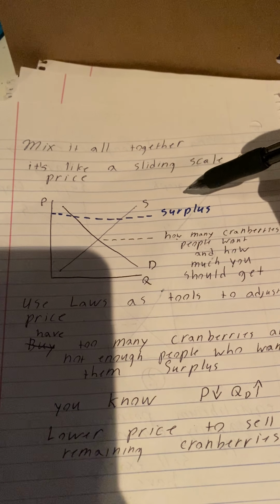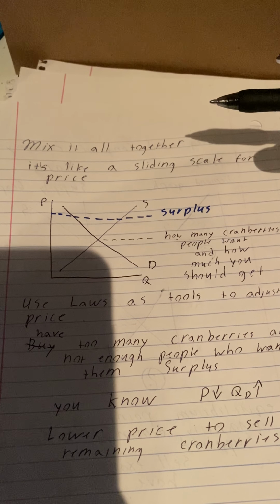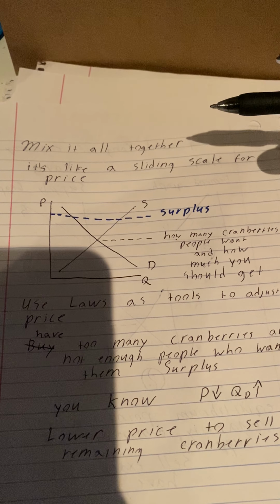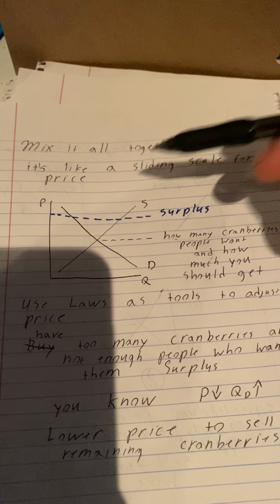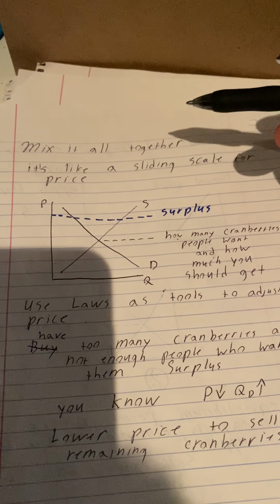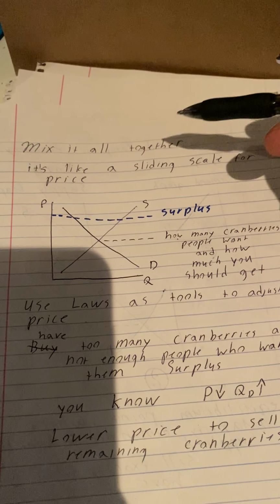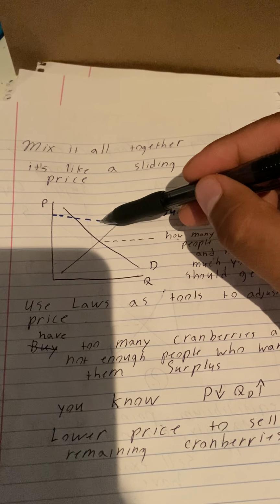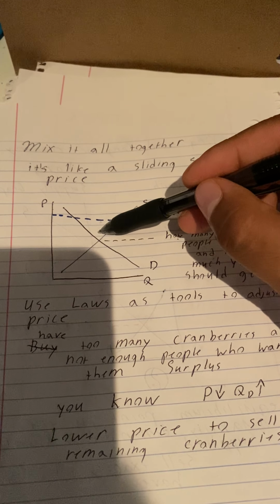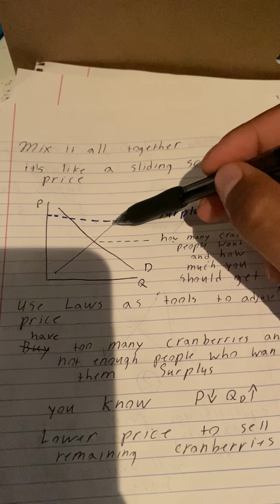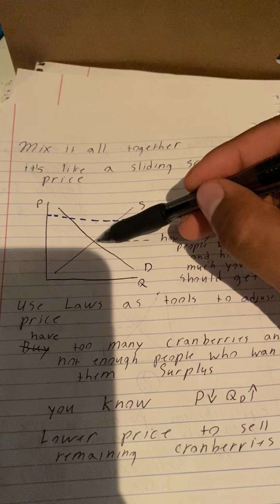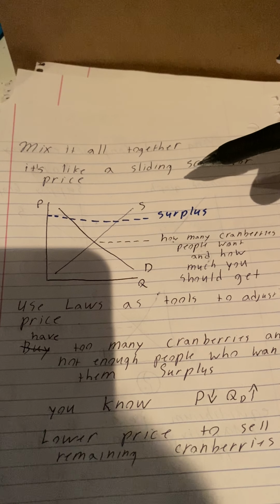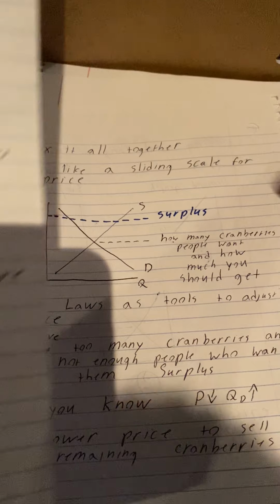If you have a surplus and you're supplying more than people want, well, what does the law of supply mean? As the price goes down, quantity supplied goes down. Meaning, if you're supplying too much, you lower the price and the quantity supplied goes down as well. And eventually, you reach the equilibrium point. It's the exact same thing. And it's the exact same thing with the shortage.